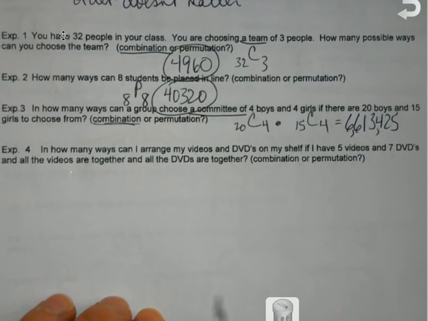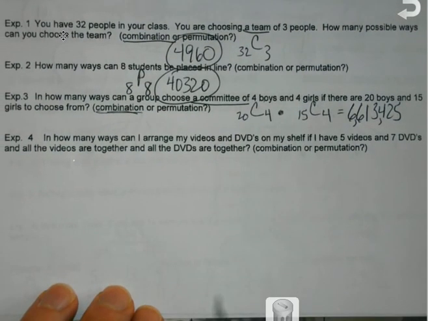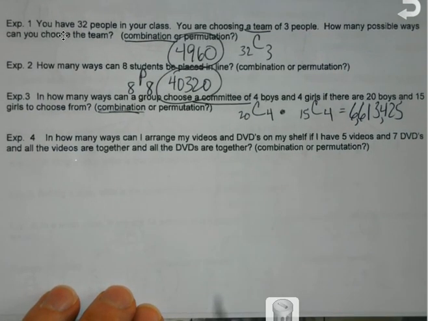And finally, and this one gets argued every time, how many ways can I arrange my videos and DVDs on my shelf? I have 5 videos and 7 DVDs. All the videos are together and all the DVDs are together. What I always tell people when they see a problem like this is think about the library and library books. Does it matter which order the library books are on the shelf? Sure. They're there, but the order matters for where you locate them, where you find them.